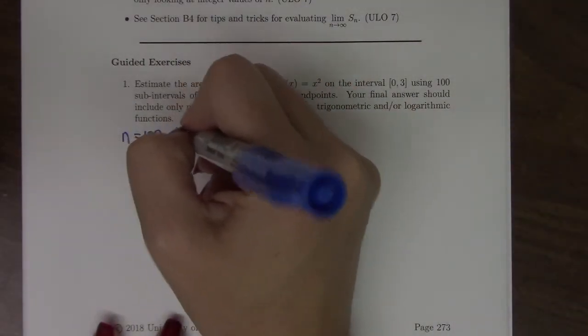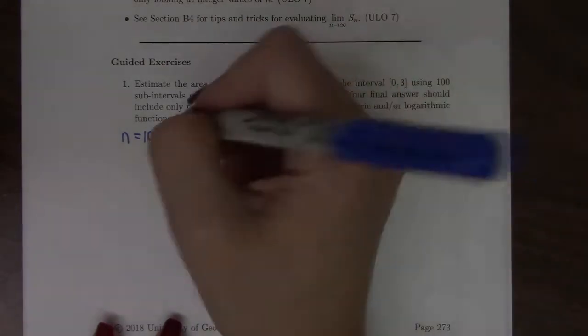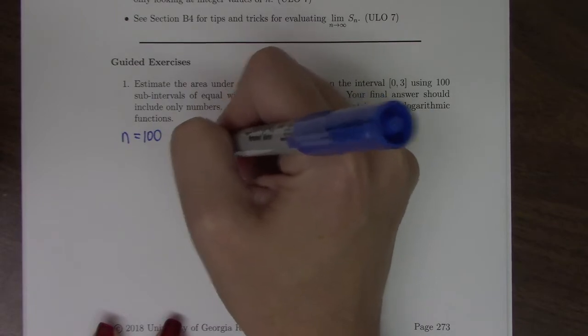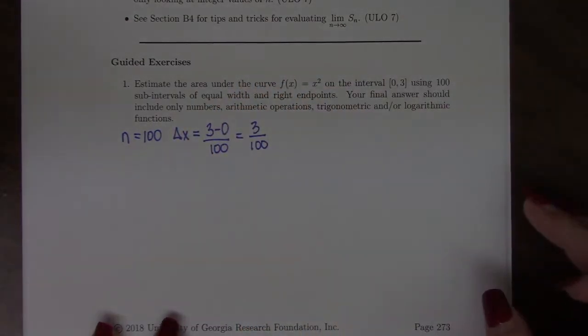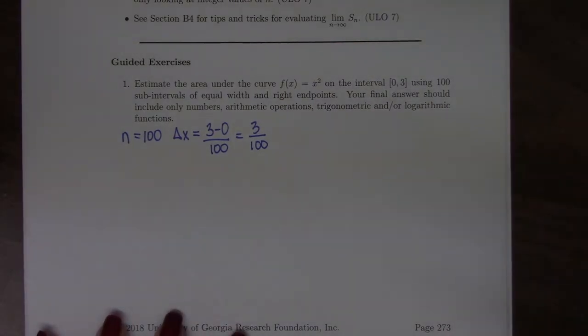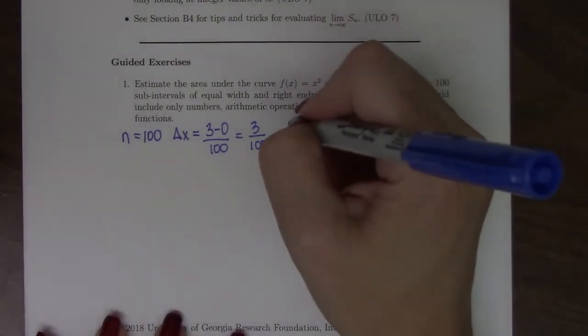and we can calculate the widths of each rectangle by using b minus a over n. So our b is 3, our a is 0, n is 100. So the widths of each rectangle is going to be 3 over 100. So now what we want to do is write down what the starting and ending point of these rectangles might look like so we can get an idea of how to adjust our graph.